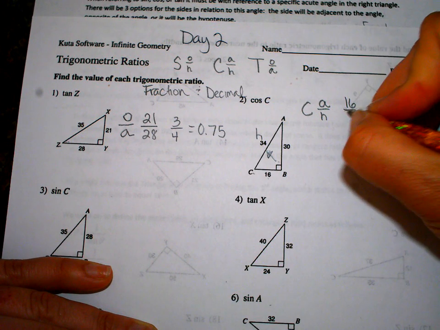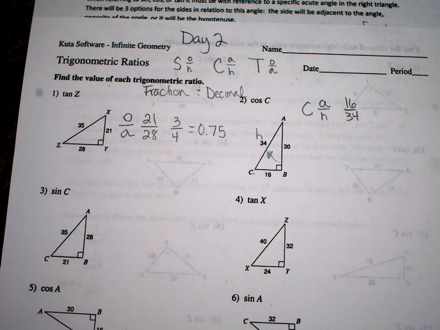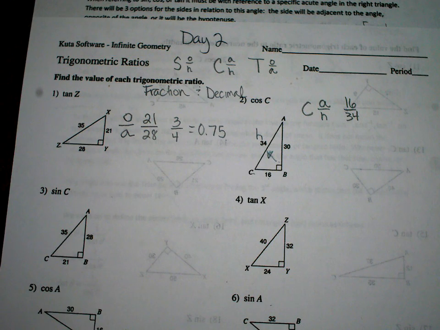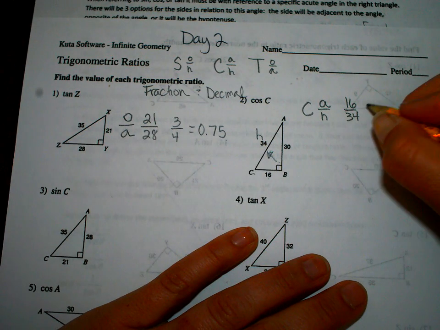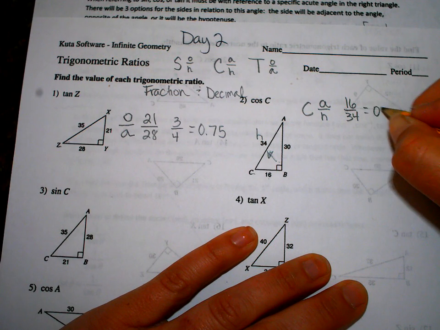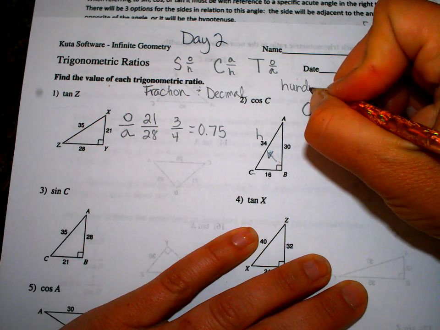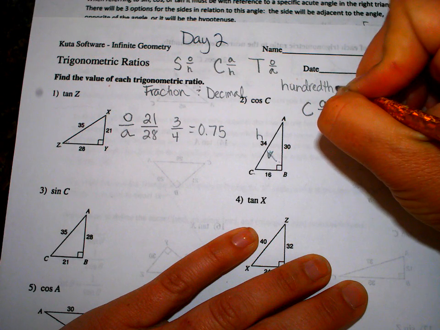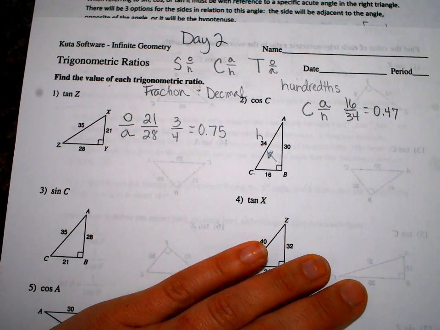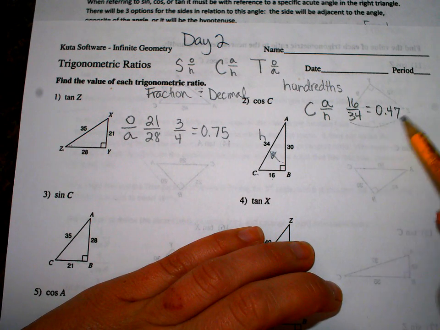Oh, 34. Okay, so in your calculators, you do 16 divided by 34, and you get 0.47. Let's just do to the hundredths. Okay? So then my answer that I want is these two things.